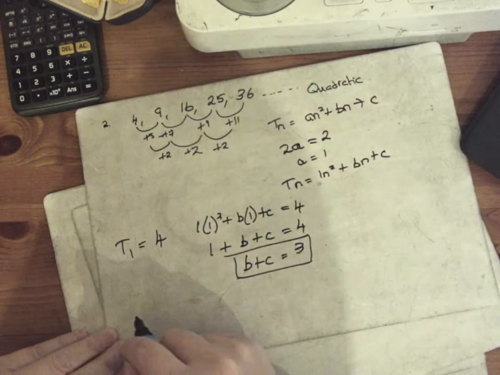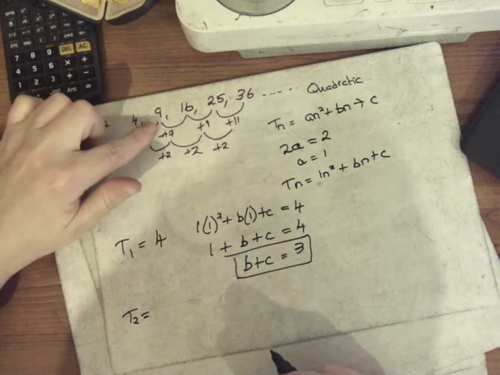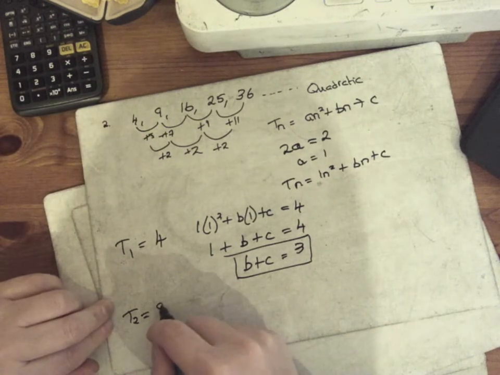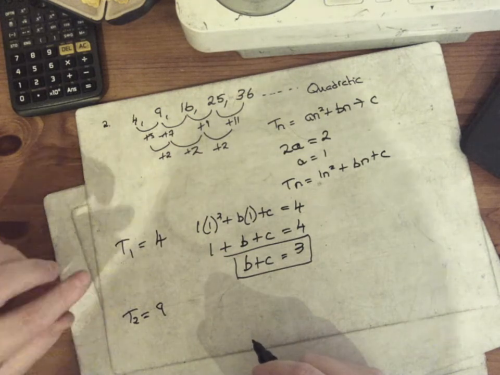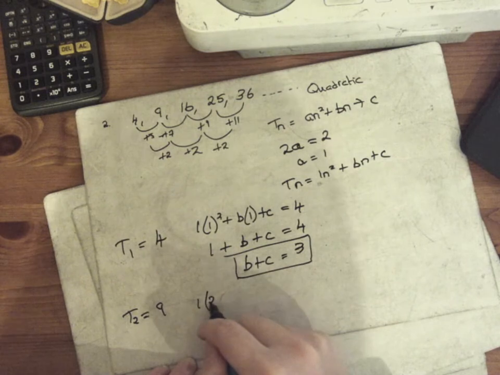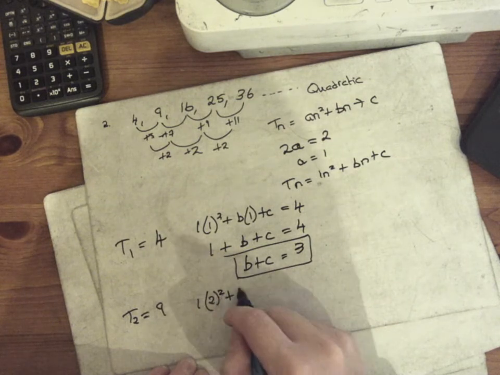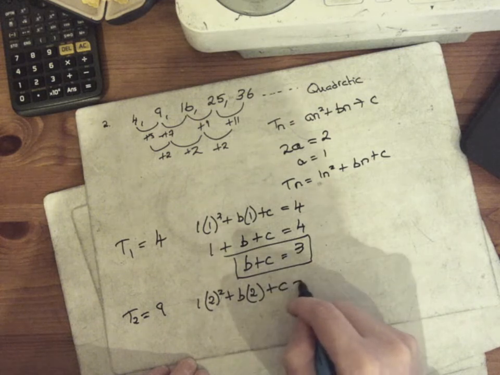Right, next thing is you get term number 2. So term number 2 is 9. Right, so the second term in the sequence is 9. So term number 2 means n for number. So everywhere you see an n, put in a 2. So it's 1 times 2 squared plus b times 2 plus c, and that all works out to be 9.